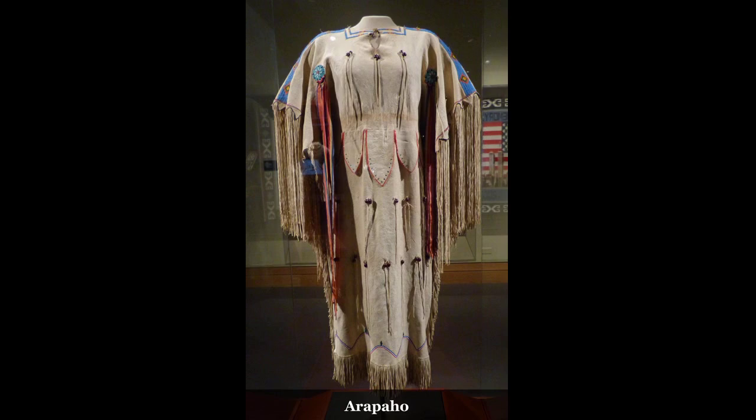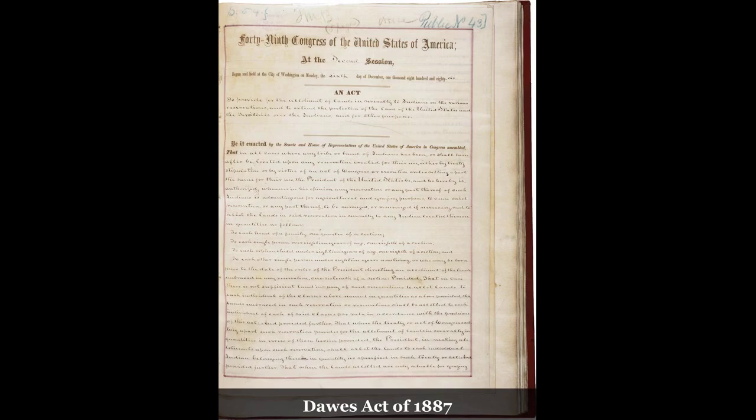For instance, the Fort Laramie Treaty of 1851, which established boundaries for the Sioux, Cheyenne, and Arapaho tribes, was repeatedly violated by the U.S. government as it sought to expand its territory and access natural resources.